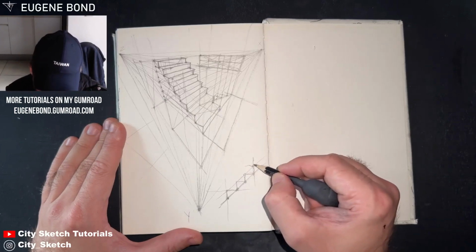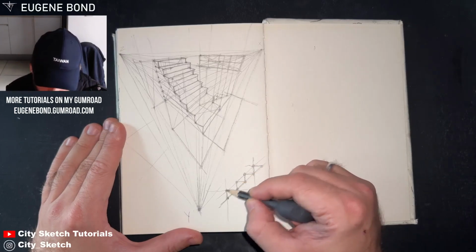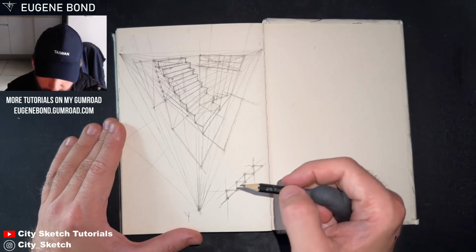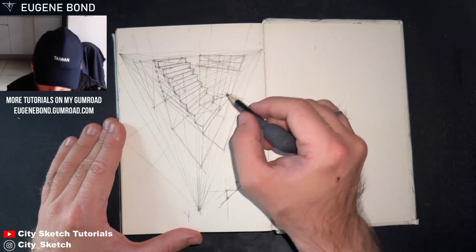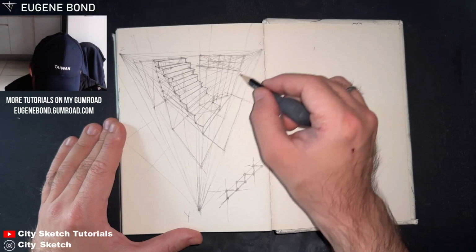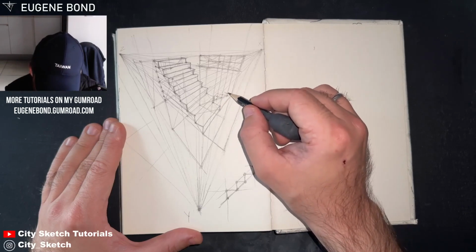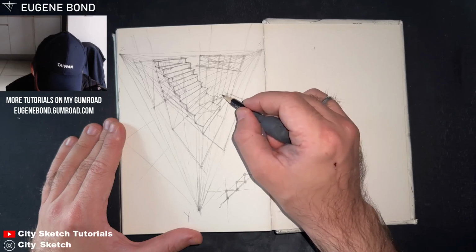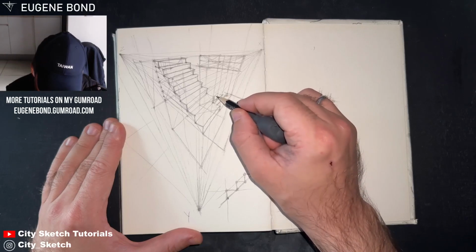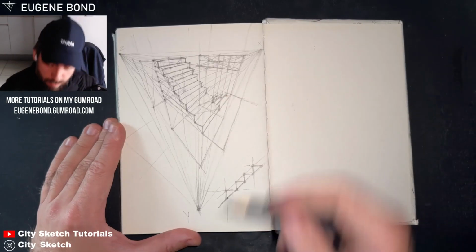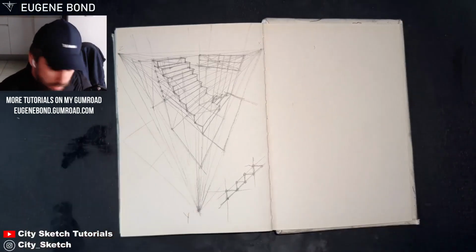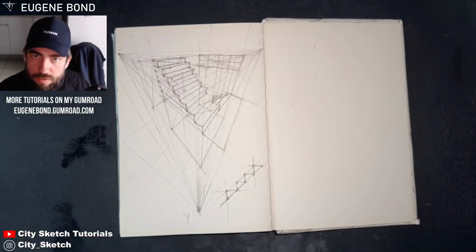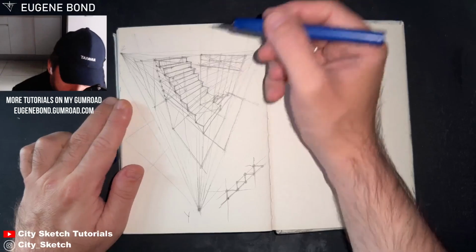So these points, I need to move them to x, connect with x. So you see what will happen. We will have this kind of surface for each step. Okay, so now I make it in ink, so it will be more clear.